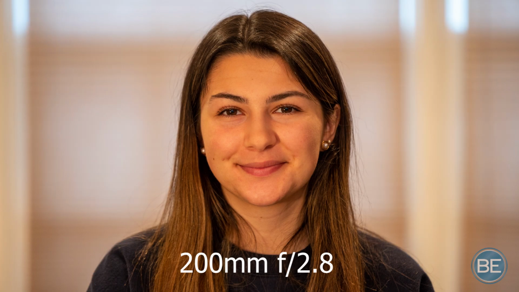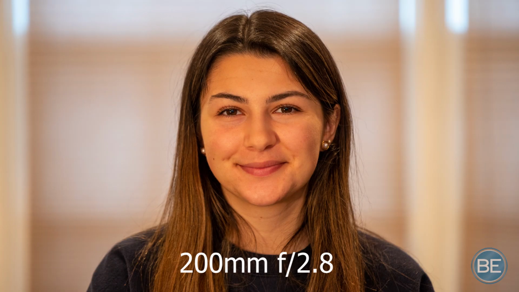So that's really what I wanted to show with this little exercise here. So the 70 to 200, this first shot is at 200 millimeters at f2.8. The other settings really don't matter here. It's just to get an idea of what the background will look like. I tried to compose these exactly the same. So as you can see here, there's a nice soft background.